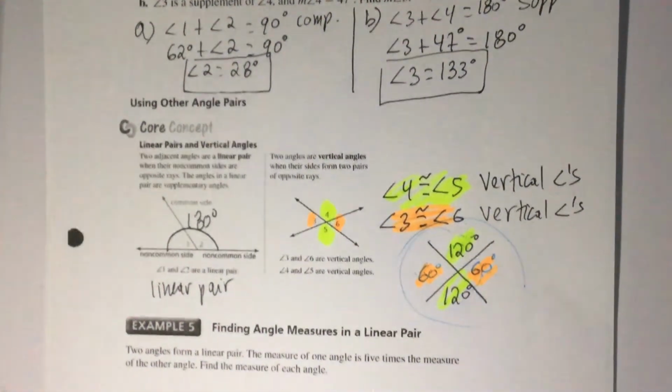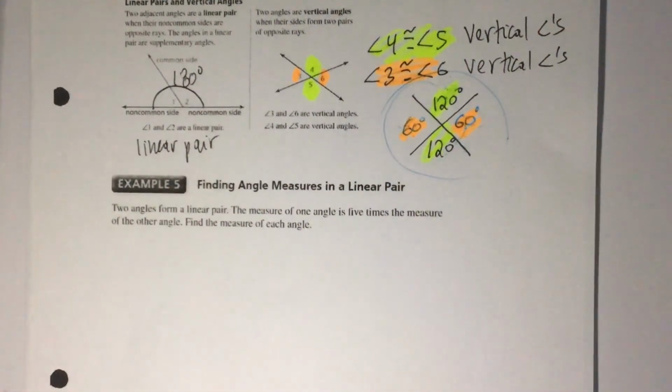Now, I want you guys to do the next one here, okay? It says finding angle measures in a linear pair. So two angles form a linear pair. Remember, linear pairs means that there are two adjacent angles. They're sharing the same vertex and the same one side, right? And they add up to 180. Remember that? And they're saying the measure of one angle is 5 times the measure of the other angle. Find the measure of each angle. So pause the video. See if you're able to do it.